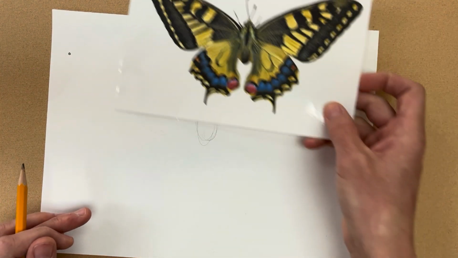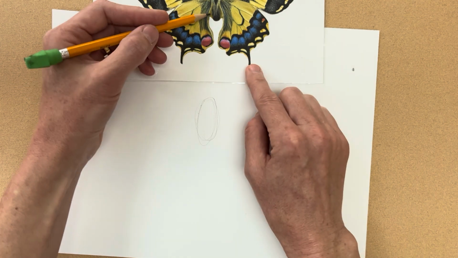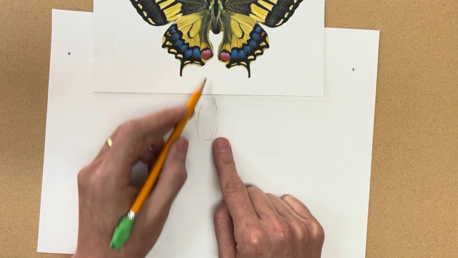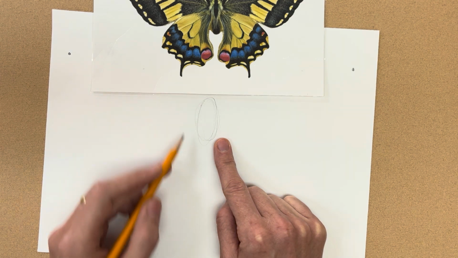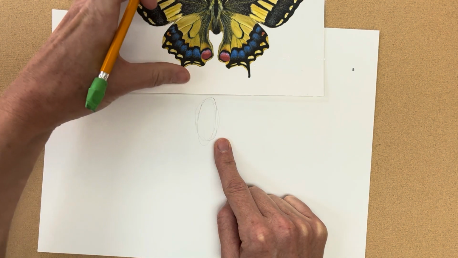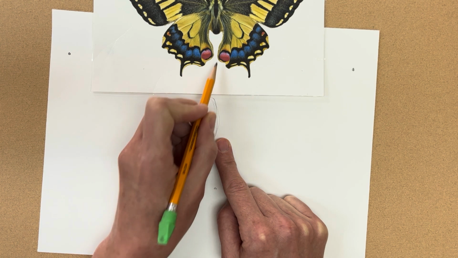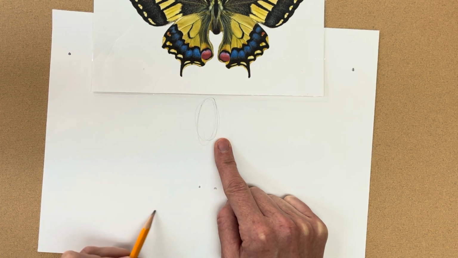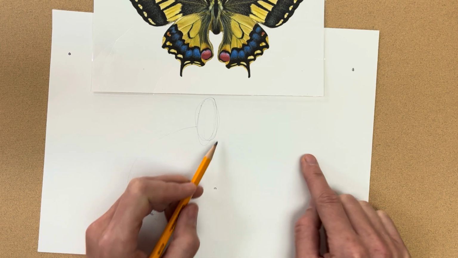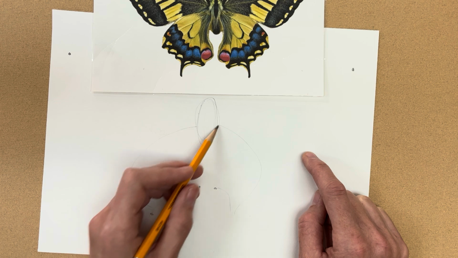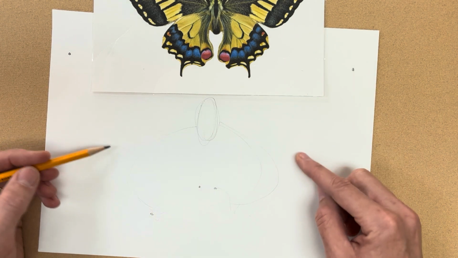Same thing for the bottom of the wings. These wings kind of go down in this shape. So from the body, they're not going to go all the way to the bottom of the page because these are kind of shorter. But I'm going to be marking maybe right here and here for these spots. And then I could kind of like mark the bottom where that comes down and just make a general, very light outline shape of how far out I want it to come.